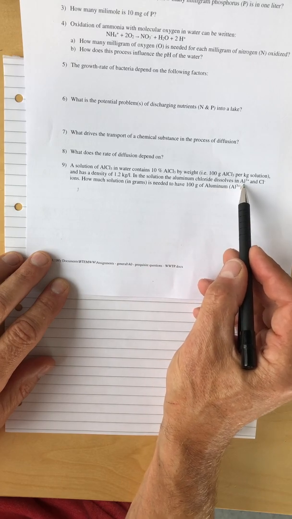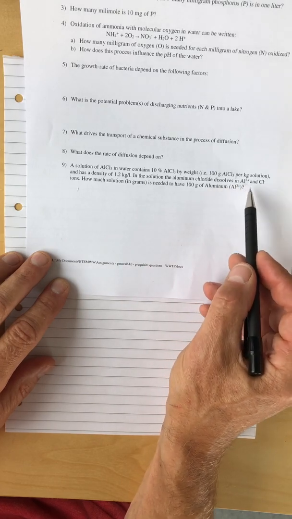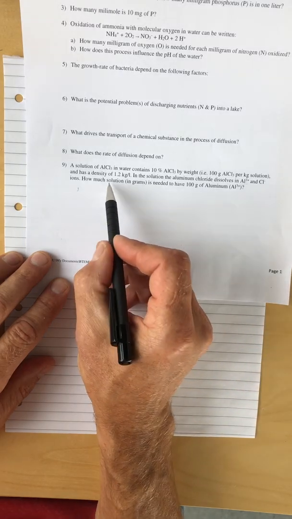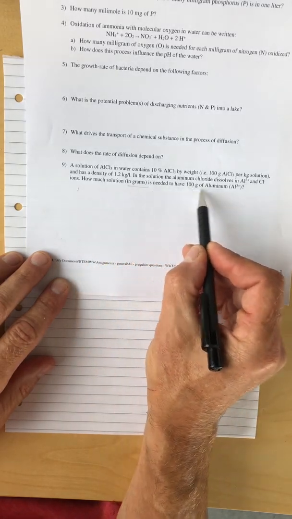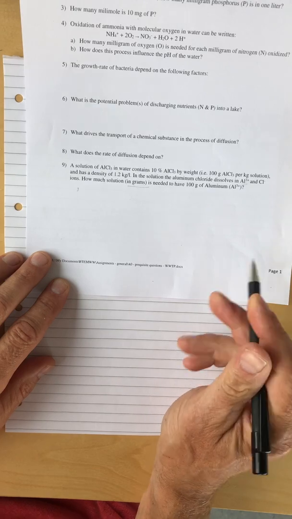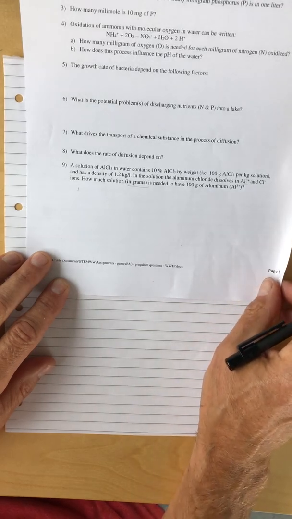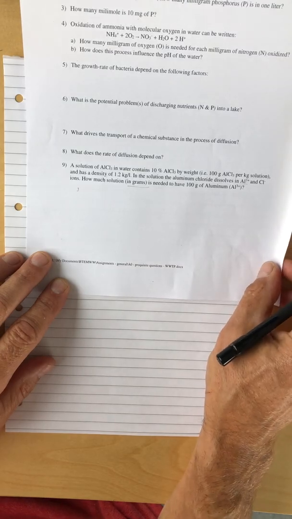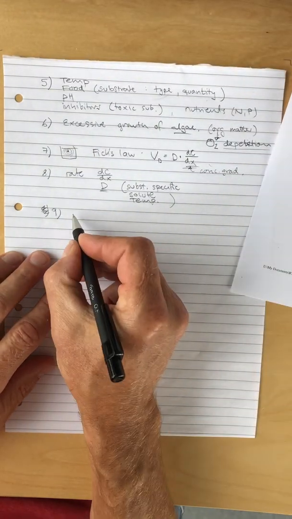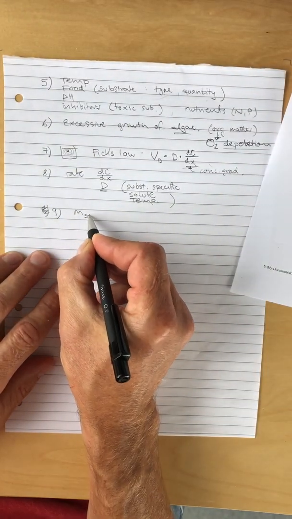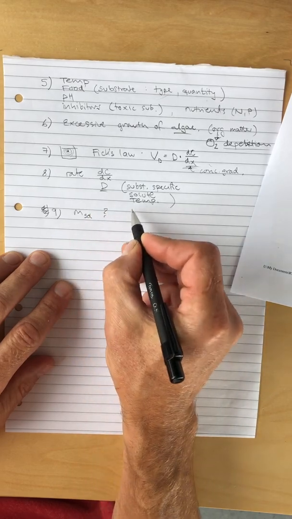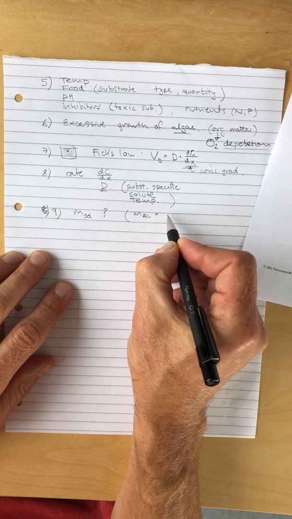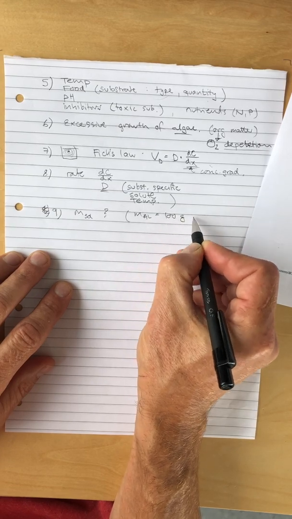Well, we will have the aluminum chloride dissolve, and we want to know how much solution in grams do I need to have 100 gram of aluminum. So if I want 100 gram of aluminum, how much solution do I need? So what I'm really looking for here is the mass of solution that I need in order to have a mass of aluminum that equals 100 gram.